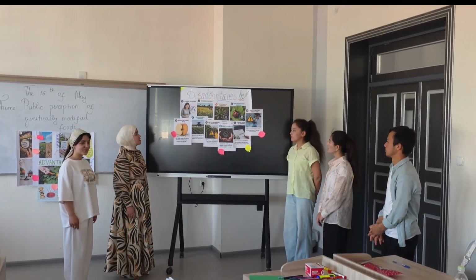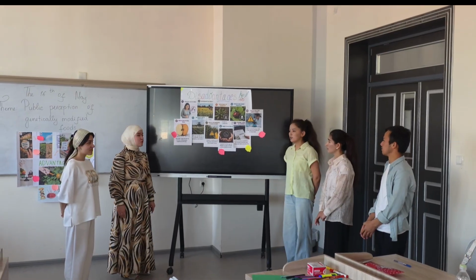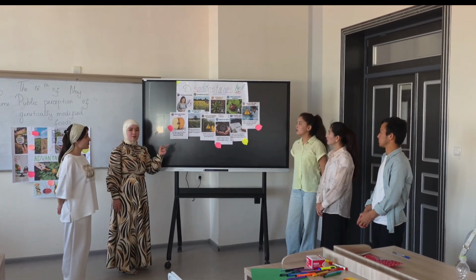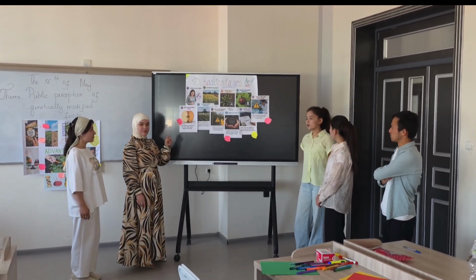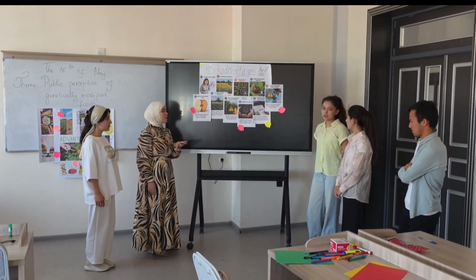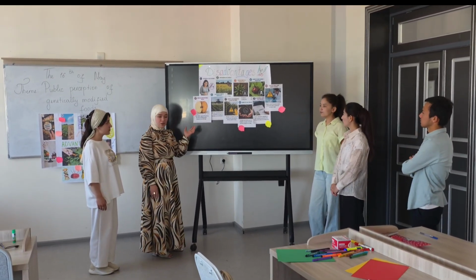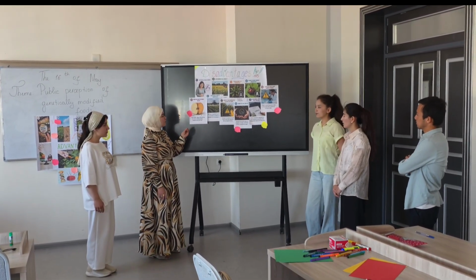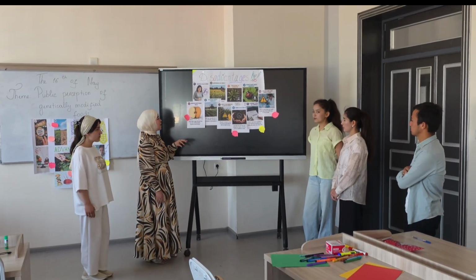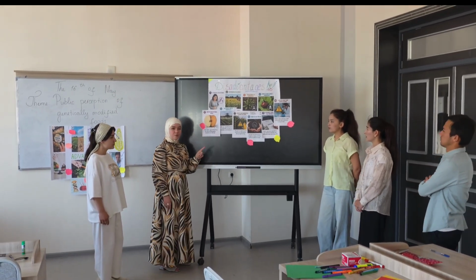Genetically modified food has disadvantages. First one would be a potential health risk because it can have a bad impact on our health. First of all, it can cause unexpected allergy and toxicity in our organism, and also some have long-term health problems.